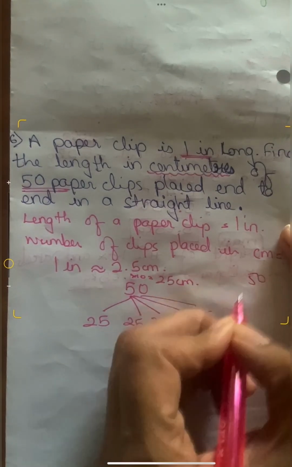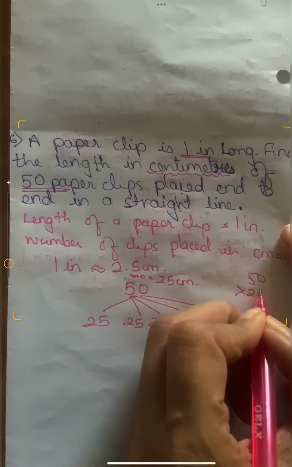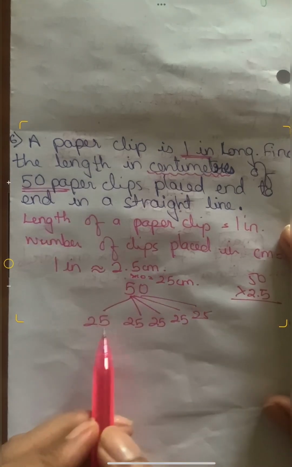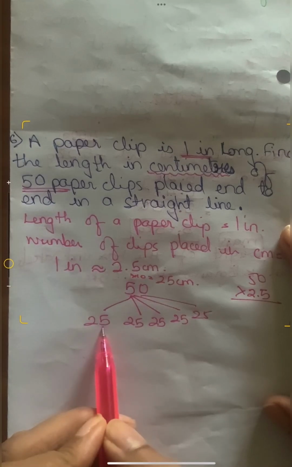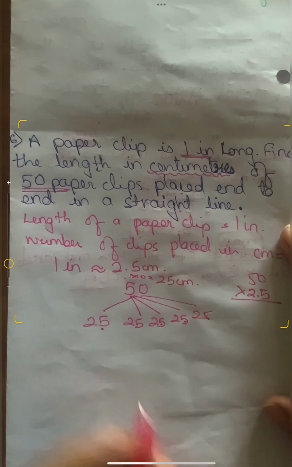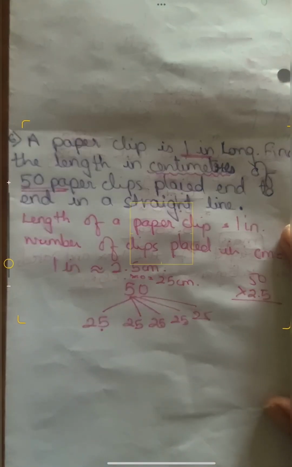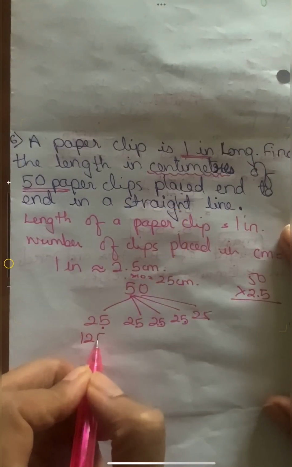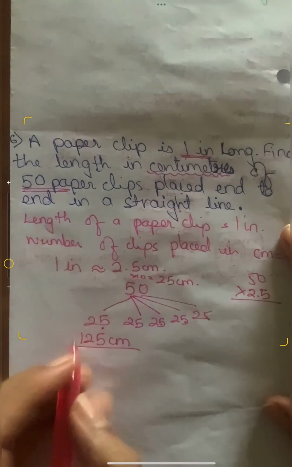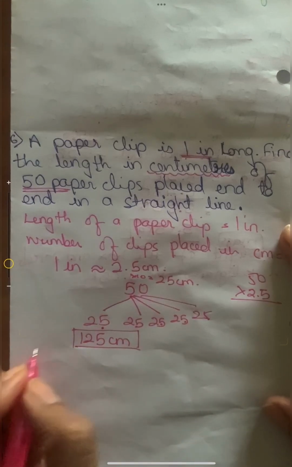You can simply even multiply 50 times 2.5, whatever is easier for you. So 25, 50, 75, 100 and 125. So I know my answer. This is going to be 125 centimeters.